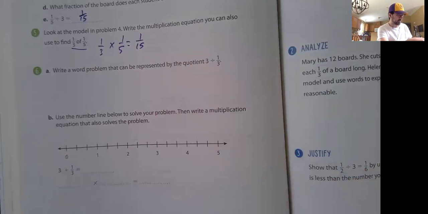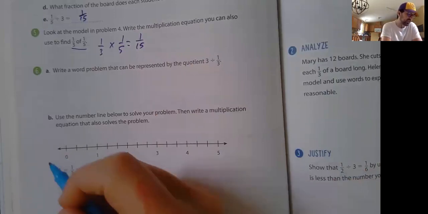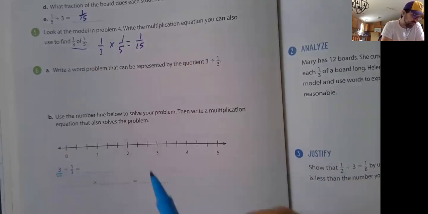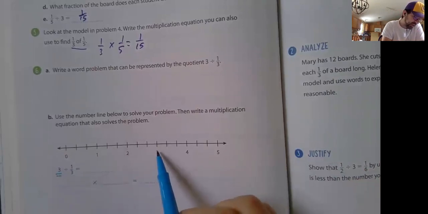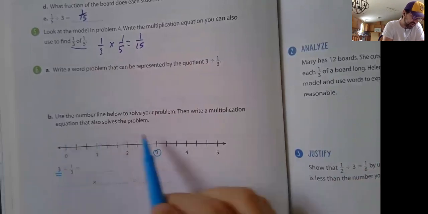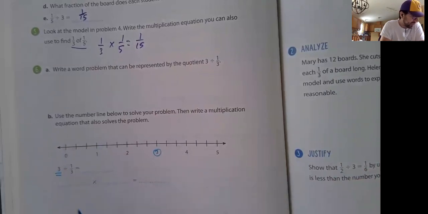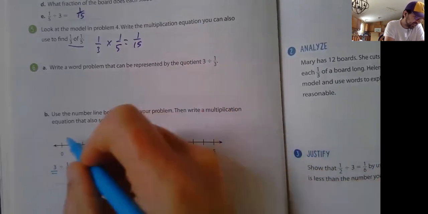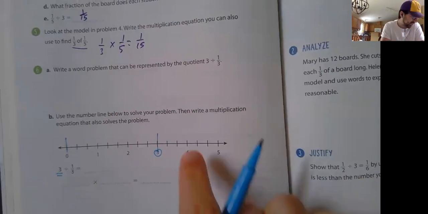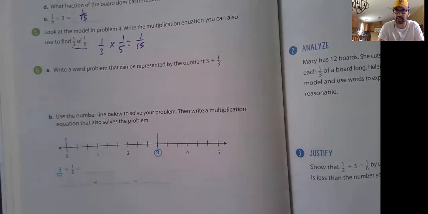Well, because it's 3, this is our total of what we have. So 3 could be represented by 1, 2, 3 wholes up to here, from here to here, okay? So this is the span that we're going to use. I'm just going to mark it like that. We don't need this because that's excess. That's beyond our total, okay?